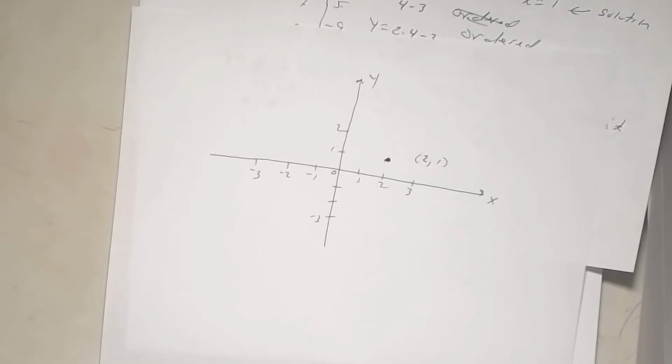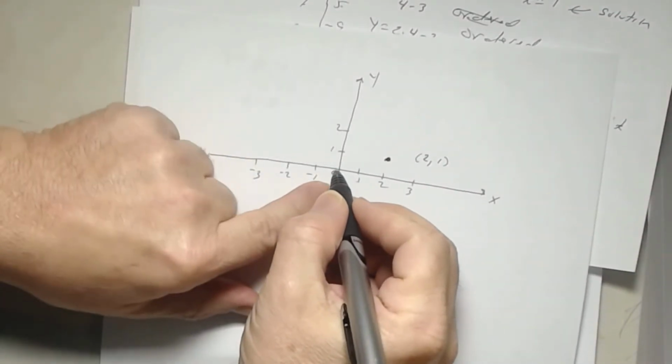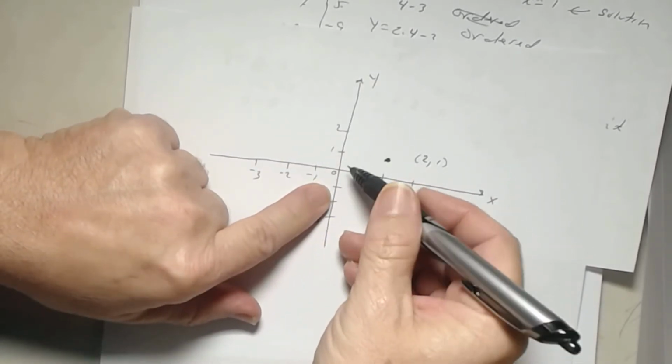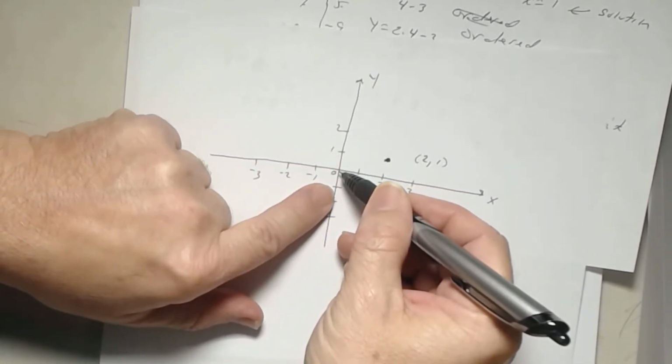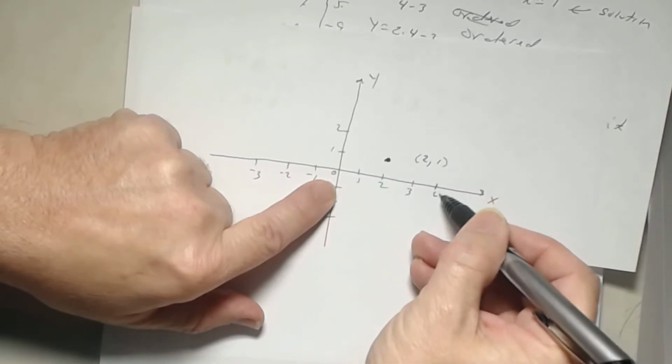What's the other point that you see? 4, 5. All right, to plot that point, again, where do you start? At the origin. And always do x first. So I start at the origin. Remember, x is your x-axis. That's a horizontal axis. So since 4 is positive, I go which way? To the right. So 1, 2, 3, and here's 4.